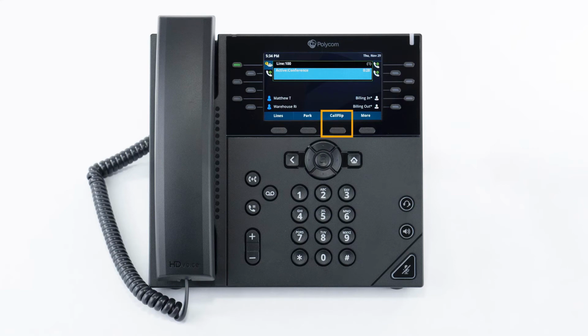Press the call flip soft key to send the call back to your extension and move the conference to another device assigned to you. You can end the conference by pressing the end call soft key.